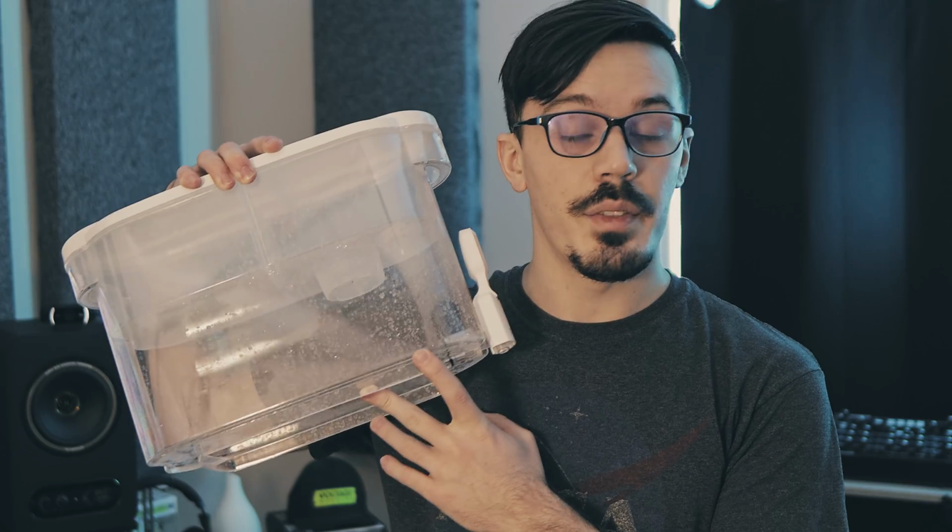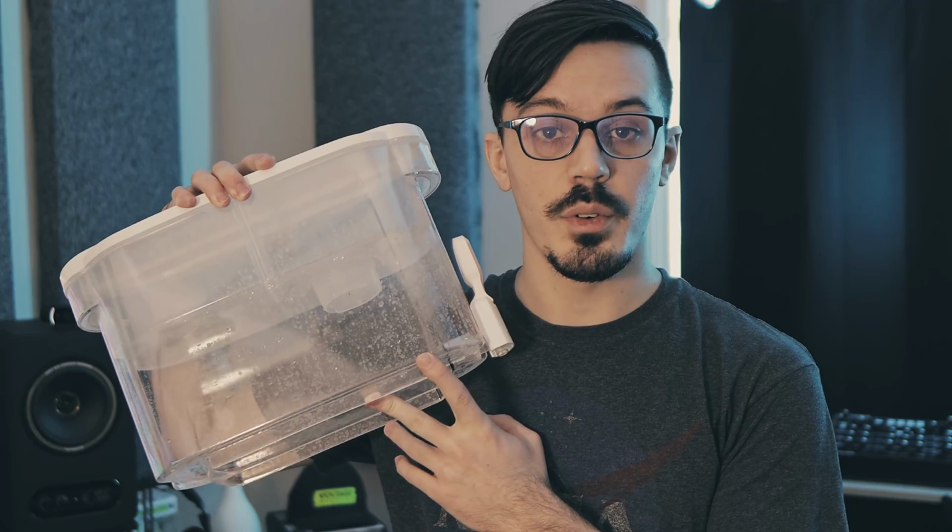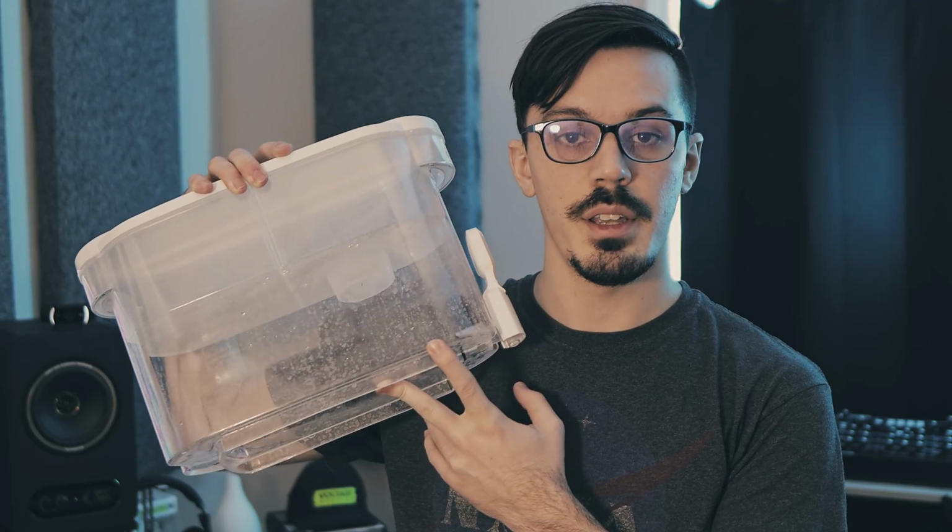I went around the house here and picked up a couple objects that we'll be using to create these impulse responses today. First up, I've got my old nylon string guitar here. I've got this water filter that I keep forgetting to buy filters for, so it's currently empty and should make for a nice thunky sound.